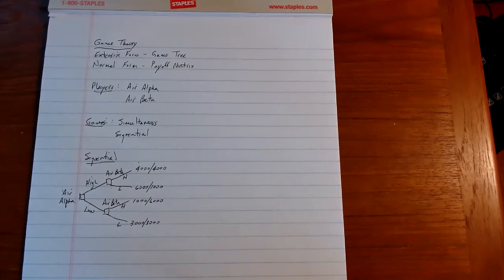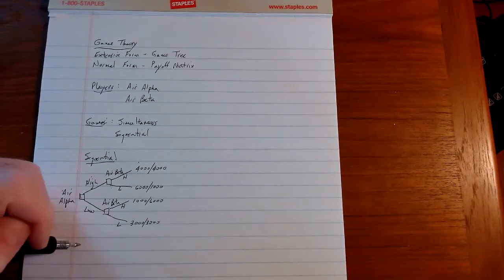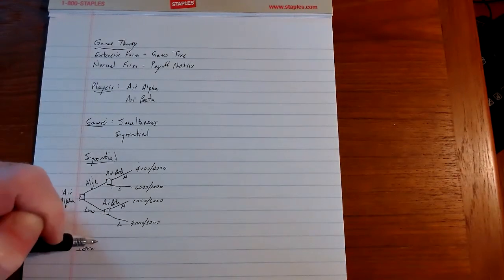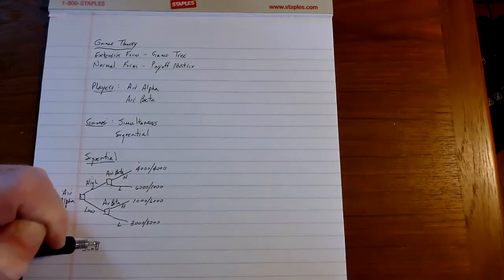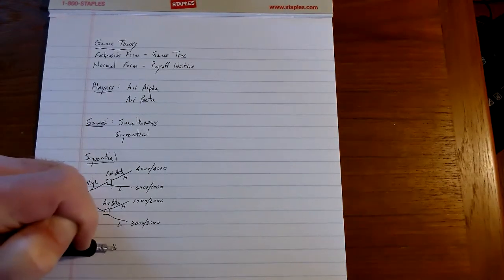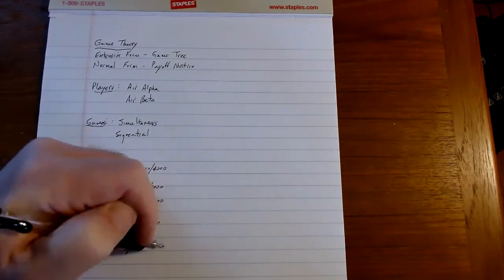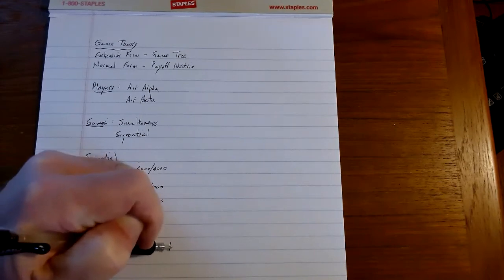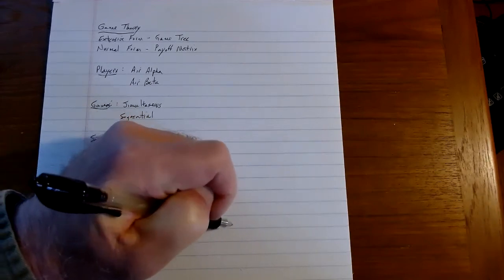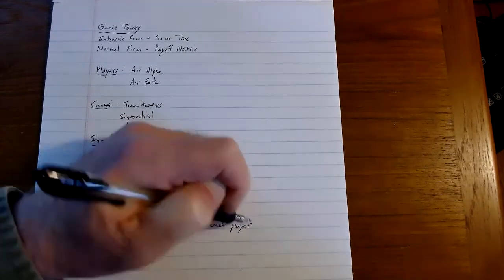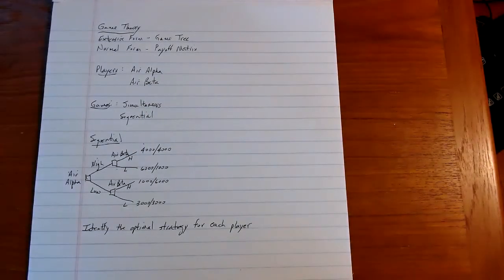Our task is to try to find the equilibrium for the game. The way to do that is to identify the optimal strategies for each player.